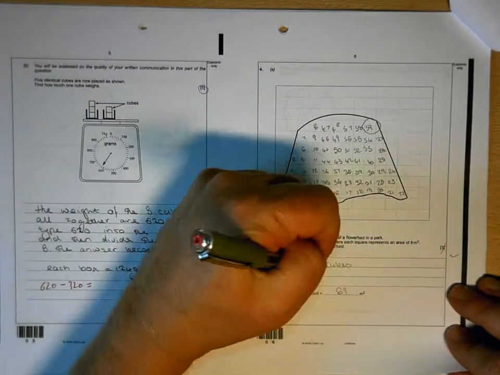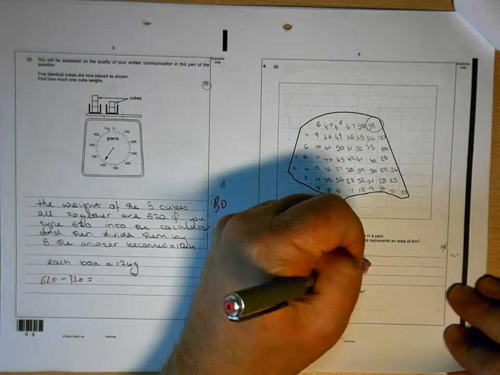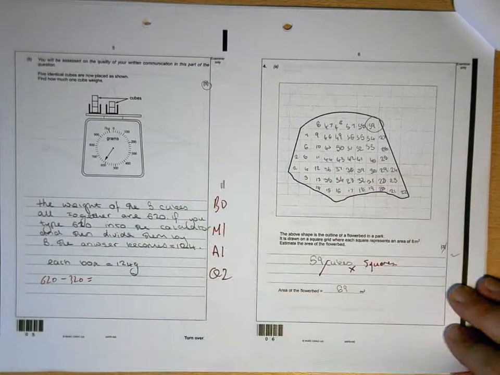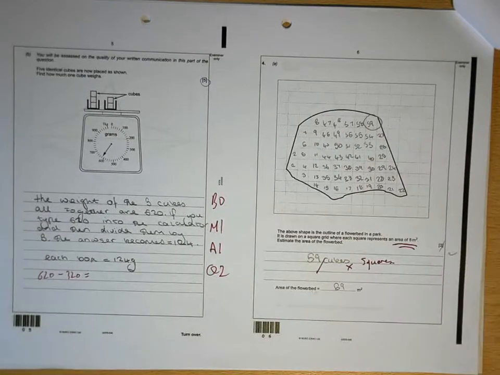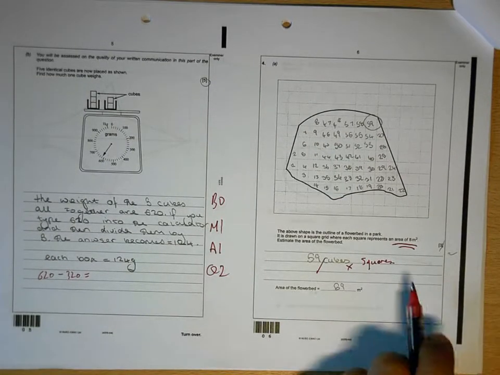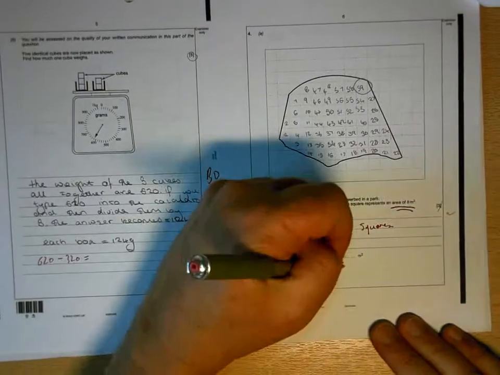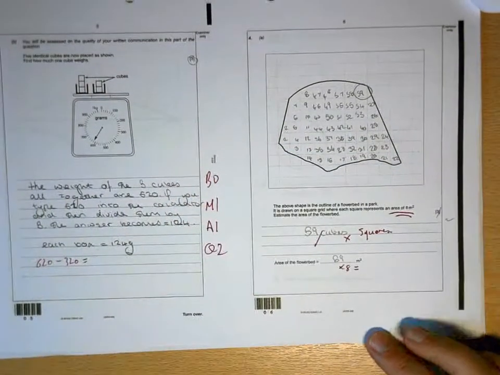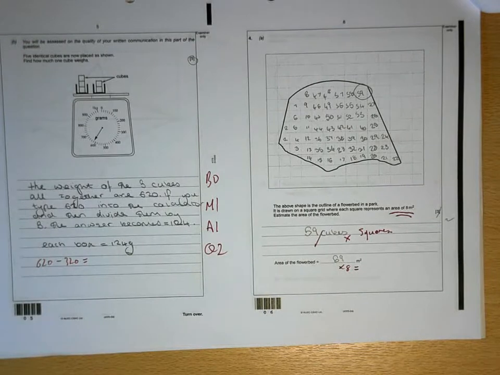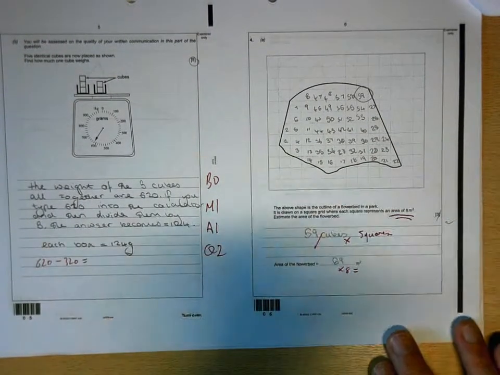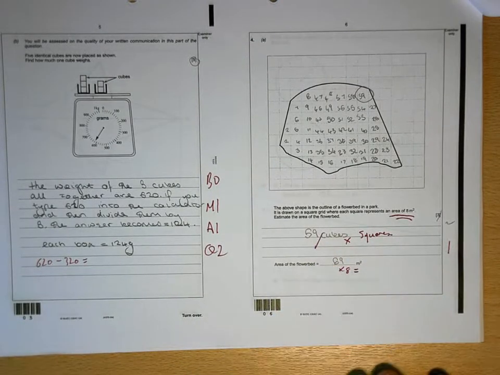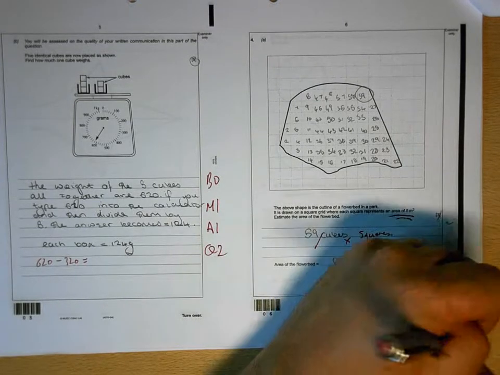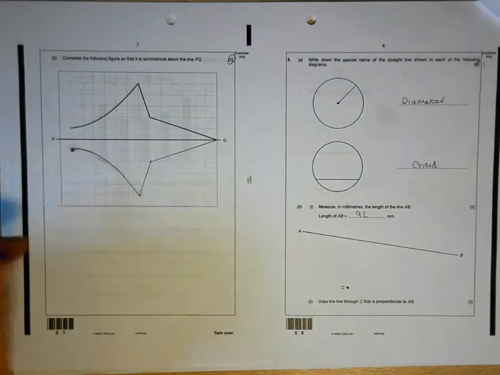So with this one, it's 59. It's not cubes, it's squares. That won't penalise you. But what you've missed out is in this question, and it's not in every question, but in this question, each square represents an area, so you have to then multiply that by 8 to get that final answer. So of the 3 marks there, you're only going to get 1 mark for the fact that you haven't multiplied it by 8. So 4, 5 for that page.